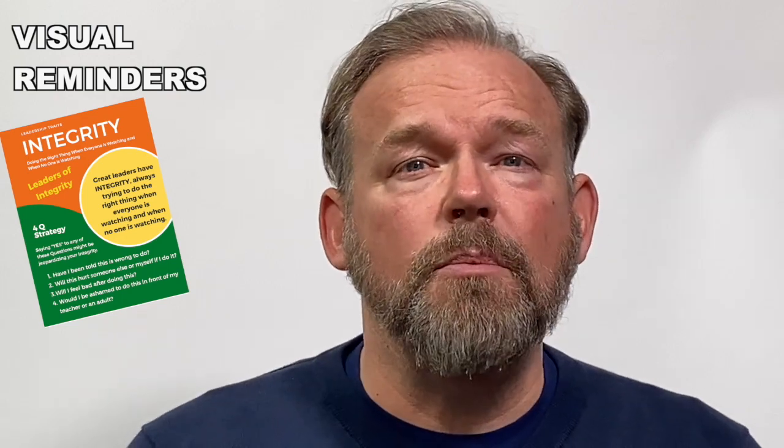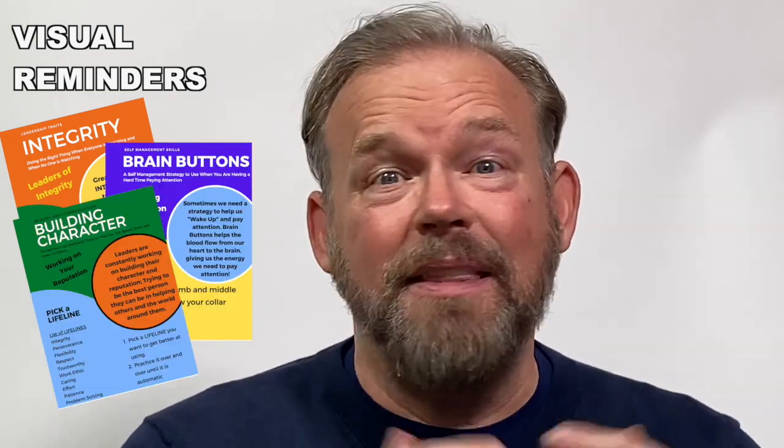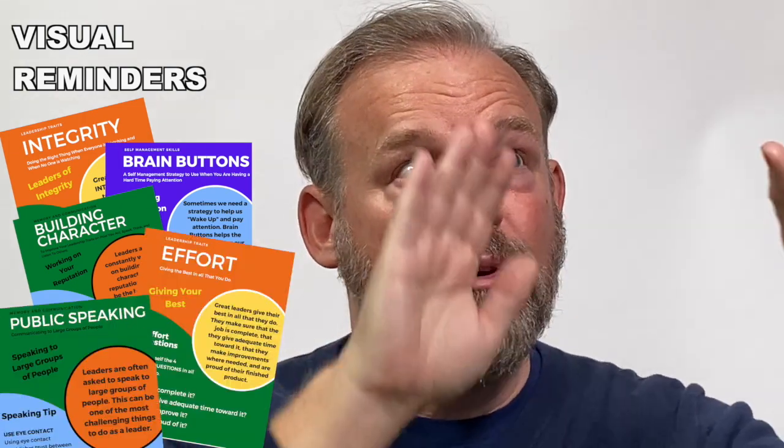Now, the second layer would be visual reminders. For every single Leadership Minute, you'll receive a poster that you can print out and post in your classroom. And you can keep adding to it so that by the end of the year, you have a wall of 36 Leadership Minute ideas to help remind your students to use them. You could also post these posters on your LMS or your teacher website. You could even print them out and have students illustrate them based on the content of that particular Leadership Minute.